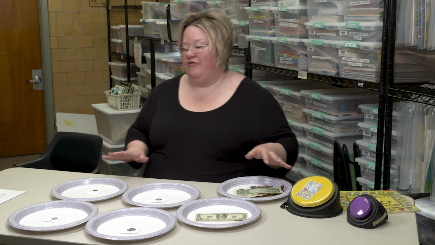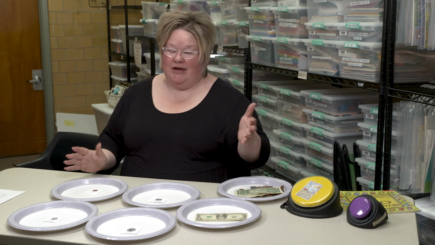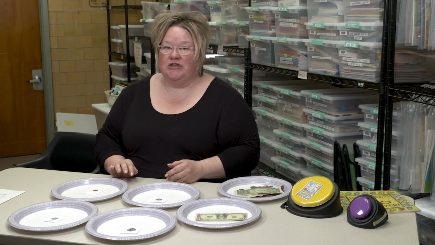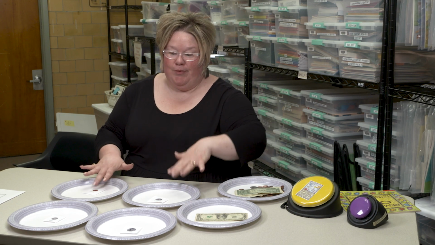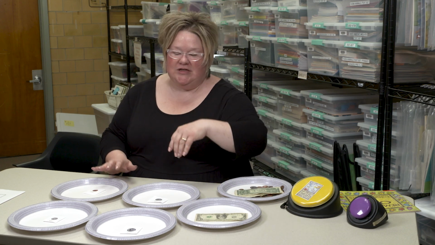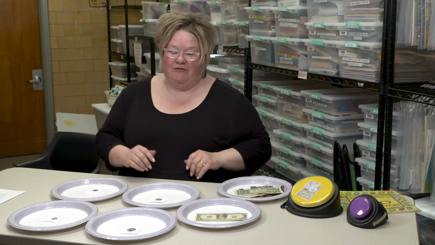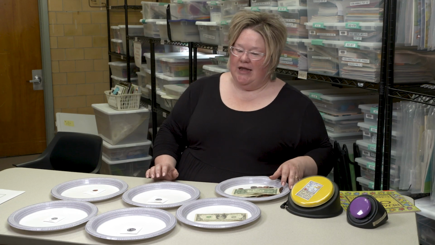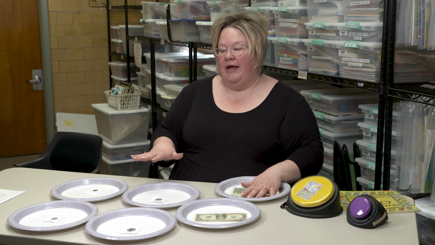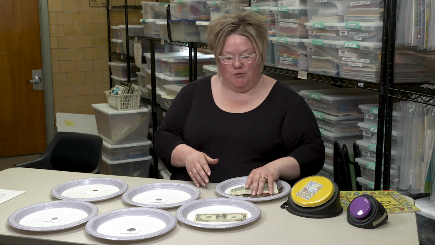So if you have a whole class of students, let's say you have 8, 10, 12, however many students you have in your class, you can actually do division by having paper plates at each of the students' place or having students walk around the table and deposit the fair share, making sure that every single person gets, in this case, a coin or a bill of a certain type on their plate.